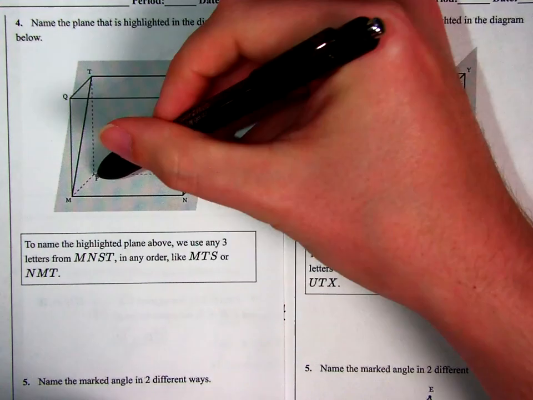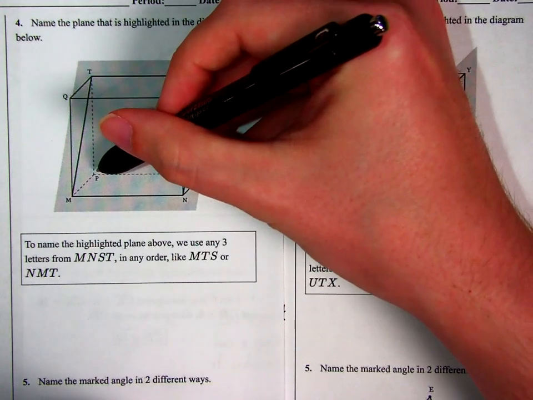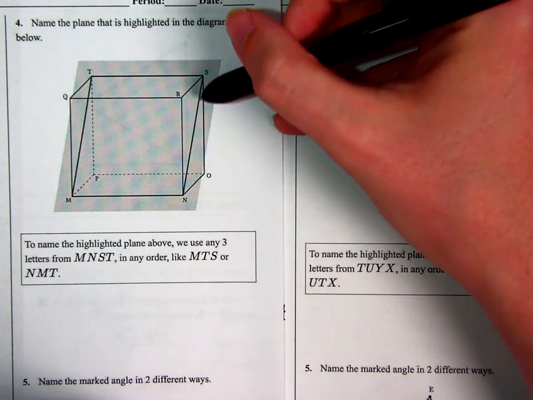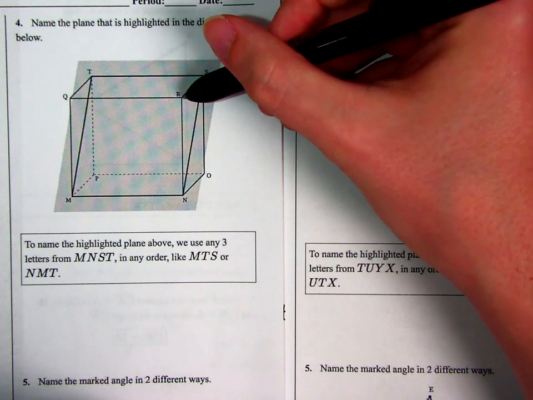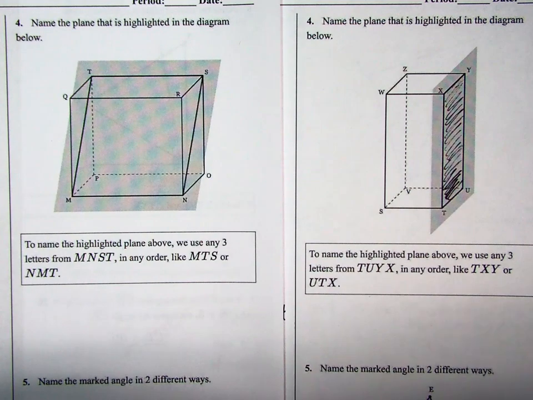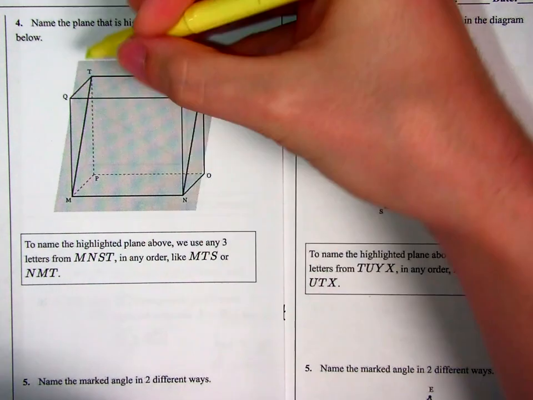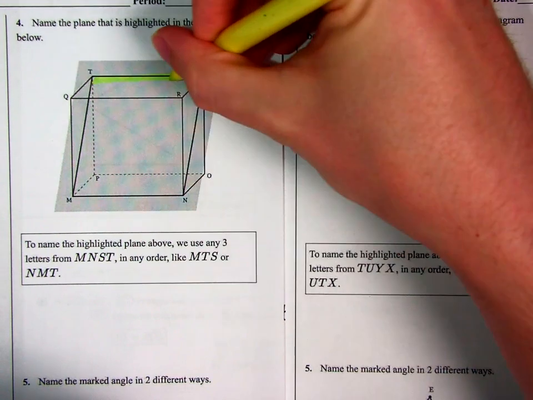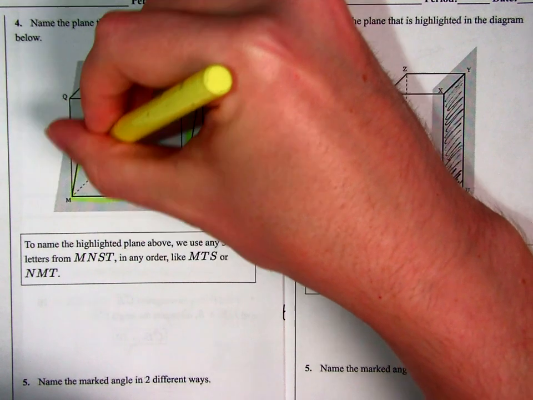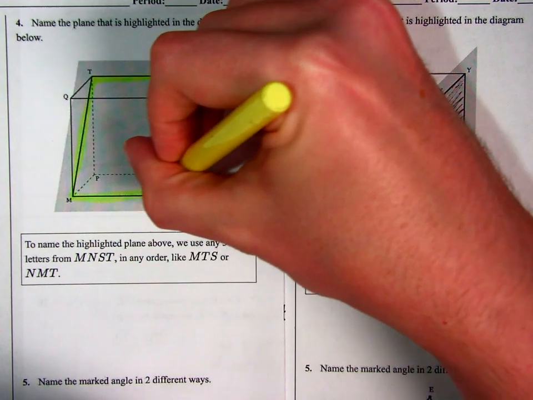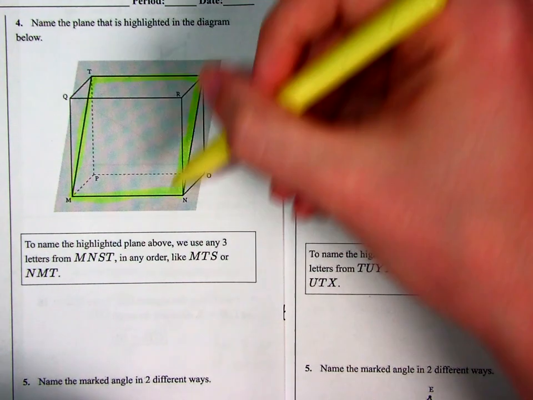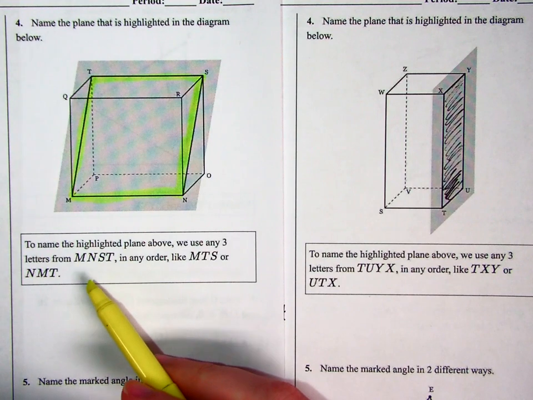So P is not on our plane. It's at the back of our plane. It's behind it, actually. R is not in our plane. It's actually in front of it. The points that would be inside of our plane, if we just sort of trace them, we have the shape that looks like our plane there. Looks like T, S, N, and M. And that's what we see here.